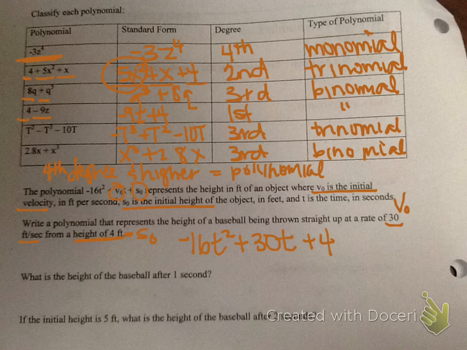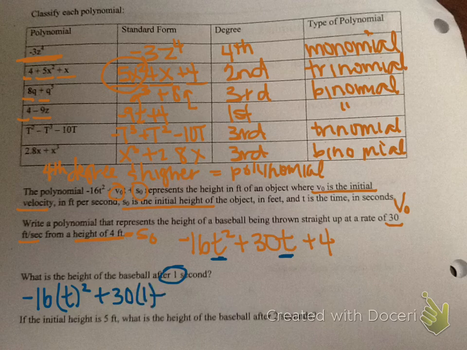What is the height of the baseball after 1 second? Well, t represents time. So we fill in 1 second for t. So negative 16 times t squared plus 30 times 1 plus 4. I meant to write 1 squared here.